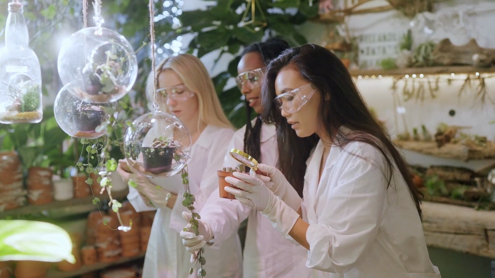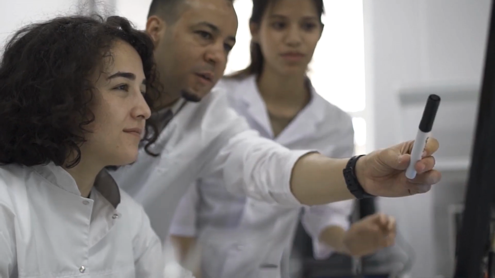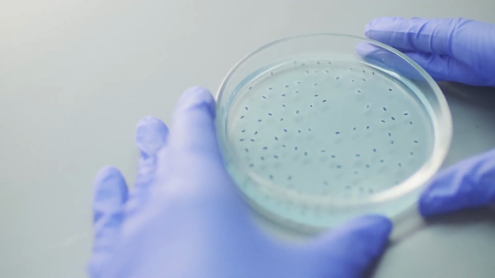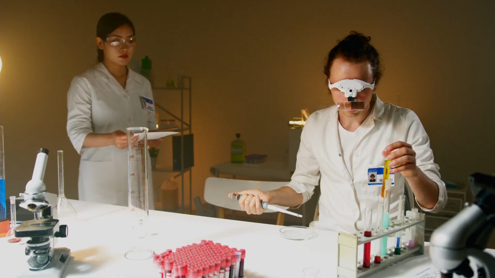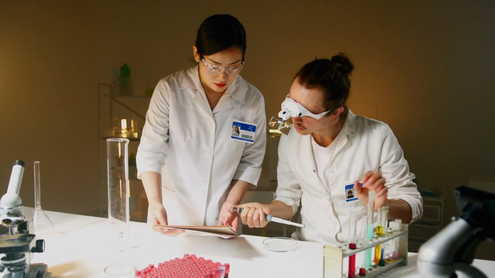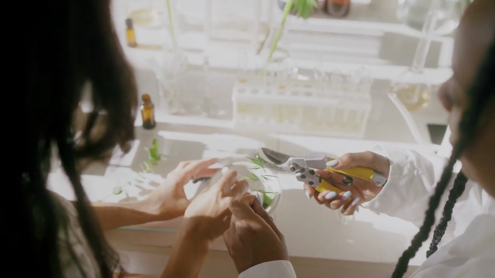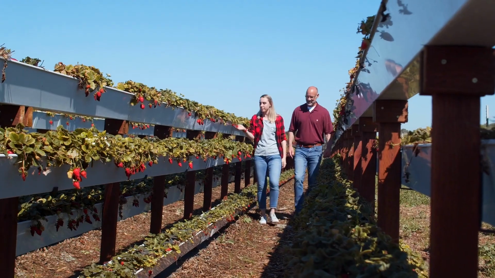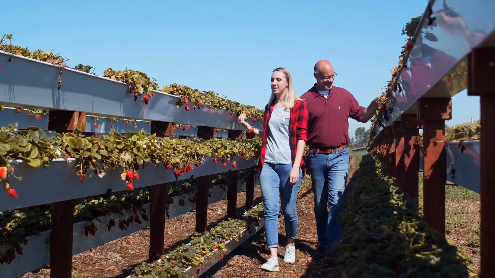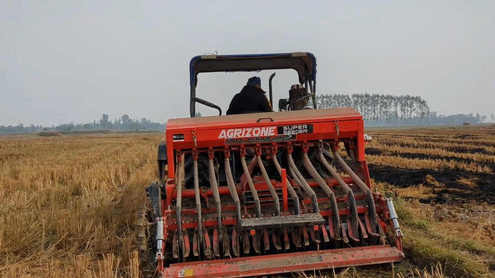So how does this work in practice? Let's break it down. First, researchers identify the traits they want to enhance, such as drought resistance or higher nutritional content. They then conduct genetic mapping to find molecular markers linked to these traits. This involves studying the genetic variation within a population of plants and correlating specific markers with the presence of the desired traits. Once these markers are identified, they can be used as a tool for selection.